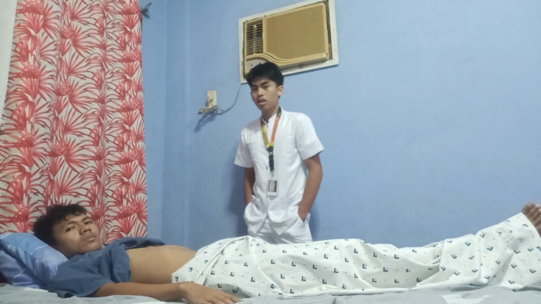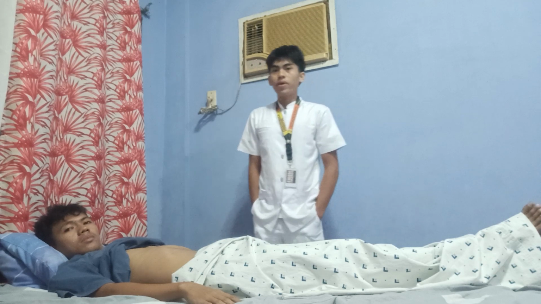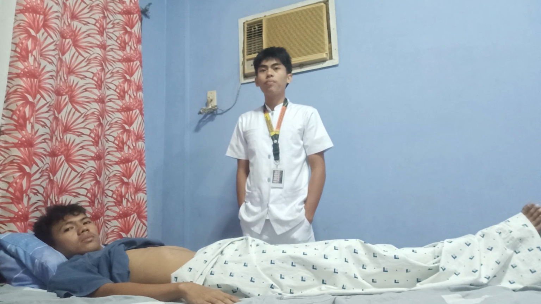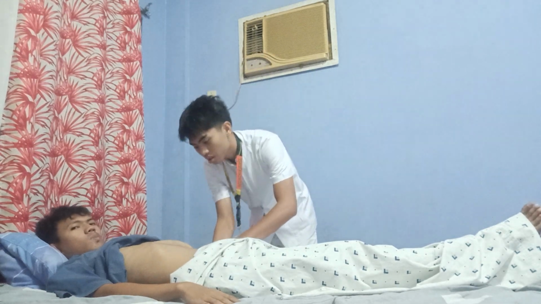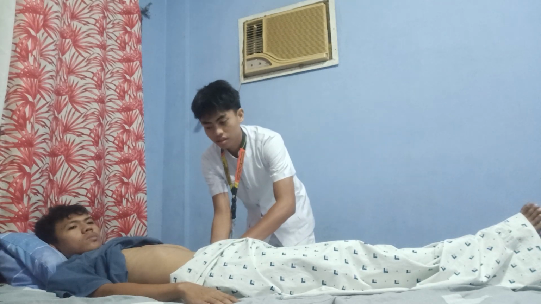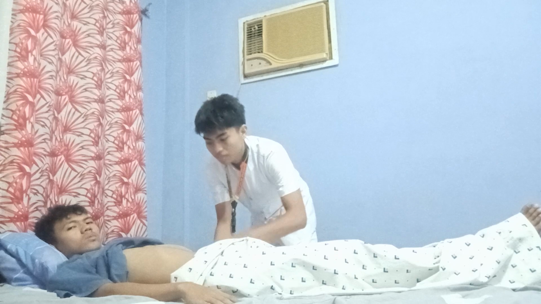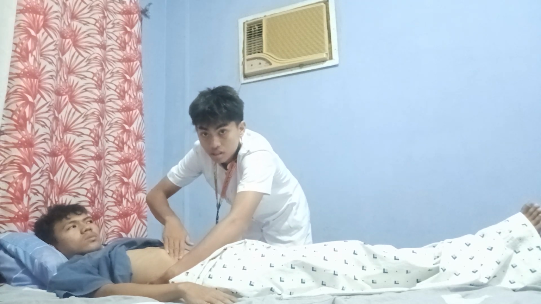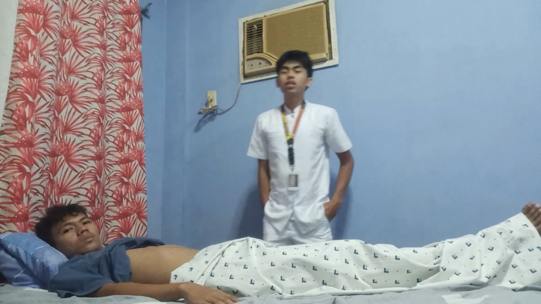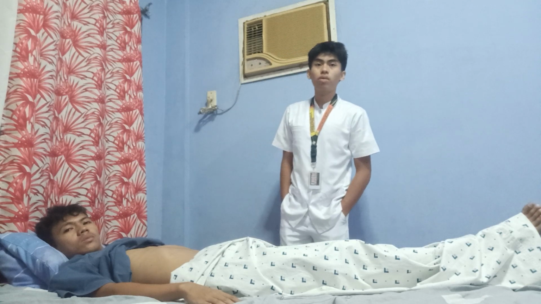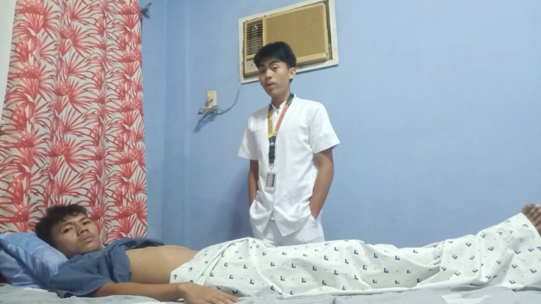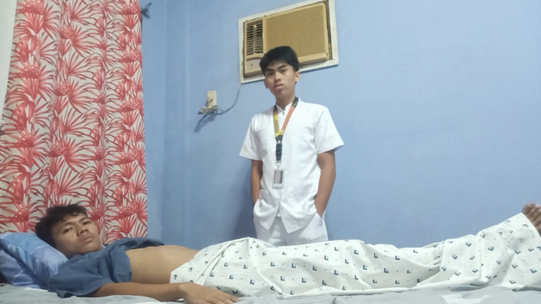Next is to palpate the kidney. To palpate the right kidney, support the right posterior flank with your left hand and place your right hand in the right upper quadrant just below the costal margin at the MCL. As I palpate the right and left kidney, the kidneys are usually not palpable, and if palpated they should be firm, smooth, and rounded.